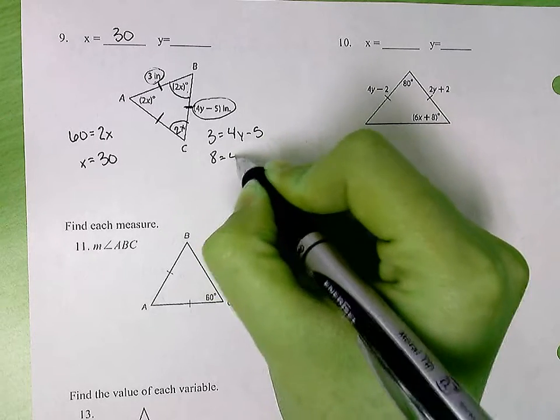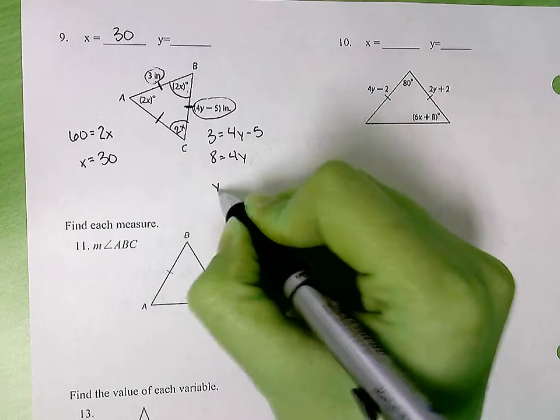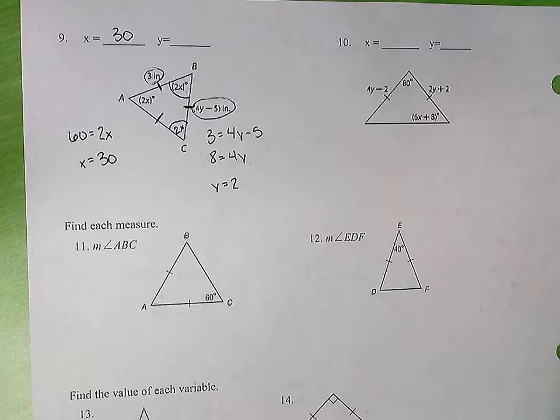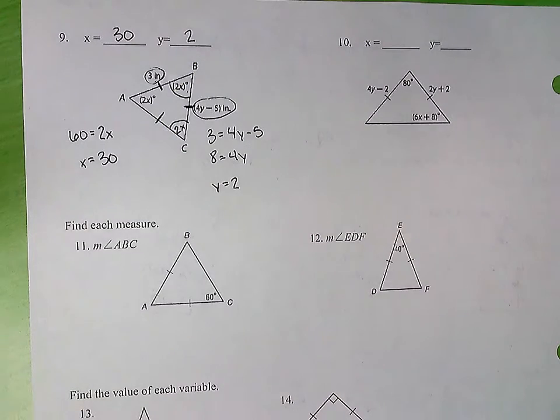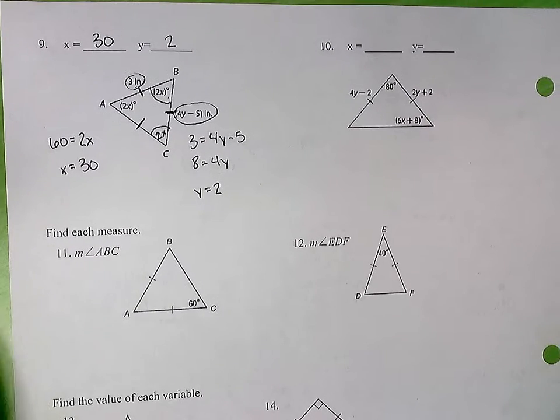So to finish solving here, I'm going to add 5 to both sides. So I have 8 equals 4y. Divide by 4. And you do get y is equal to 2. All right. Questions on 9.